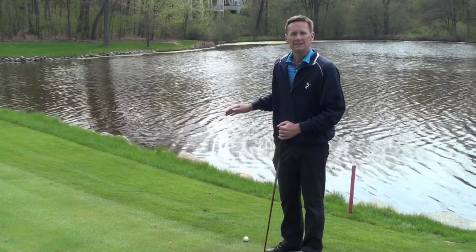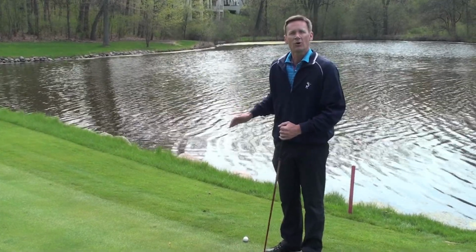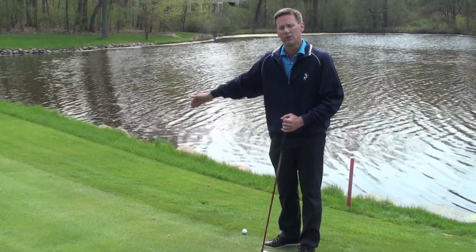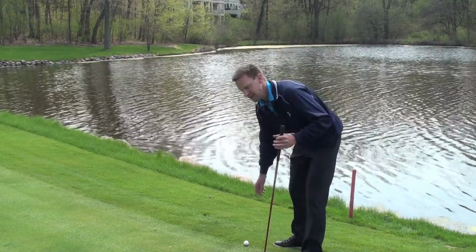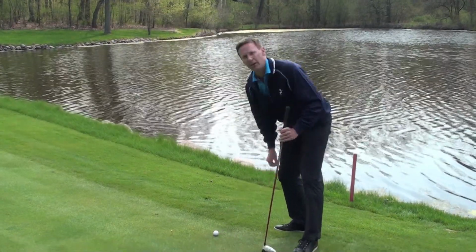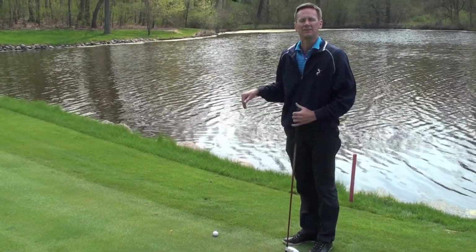If I do that twice and it continues to roll too far or continues to roll closer to the hole, then I take that point where it last hit the ground and place the ball right at that point, wherever that was that it hit the ground the second drop.